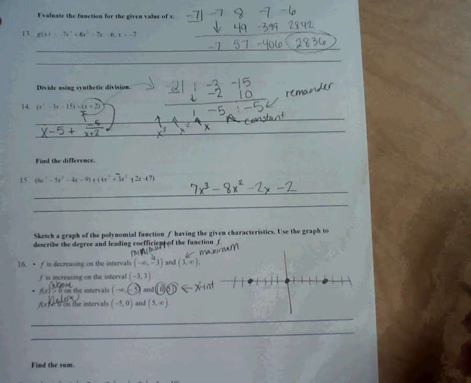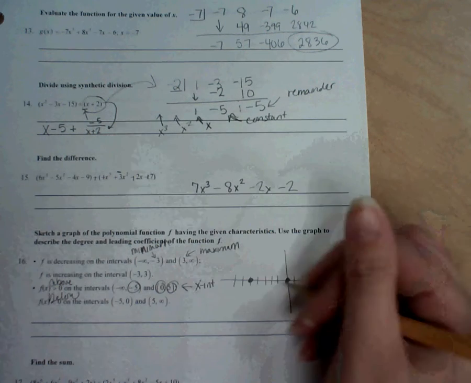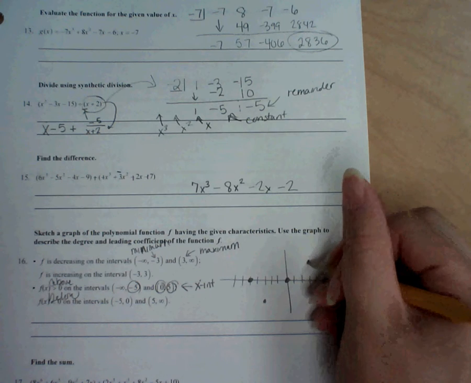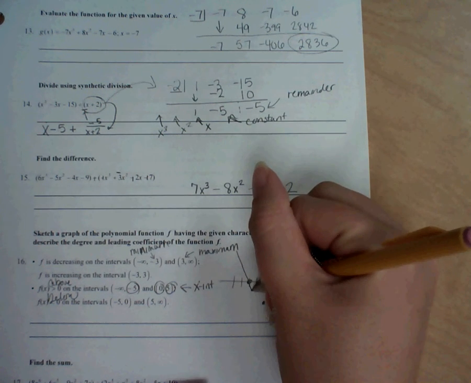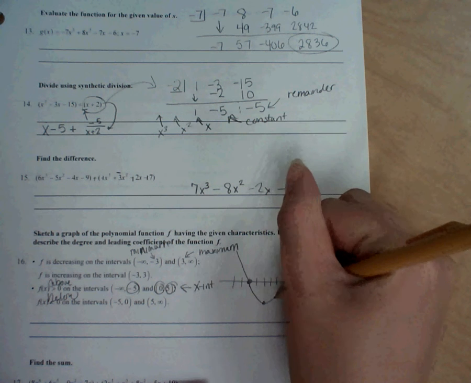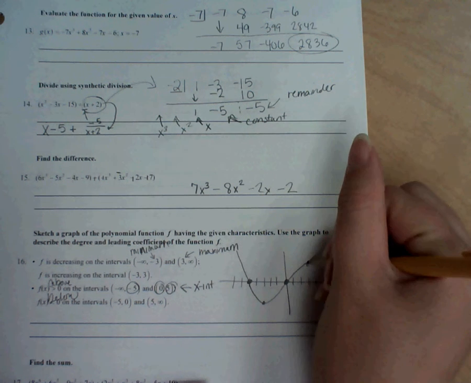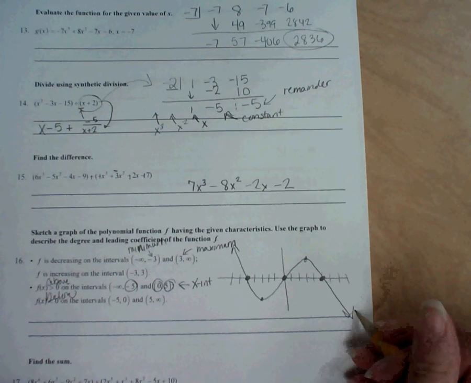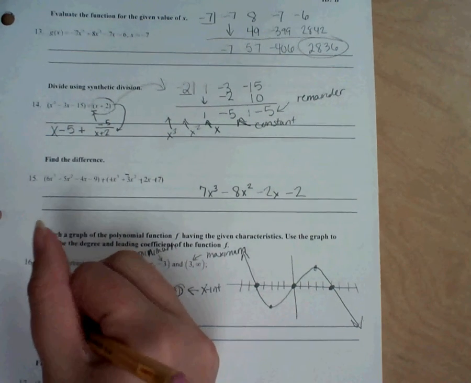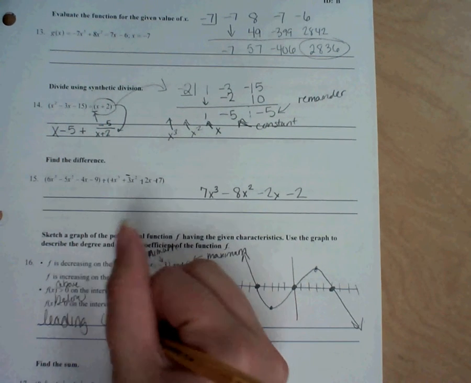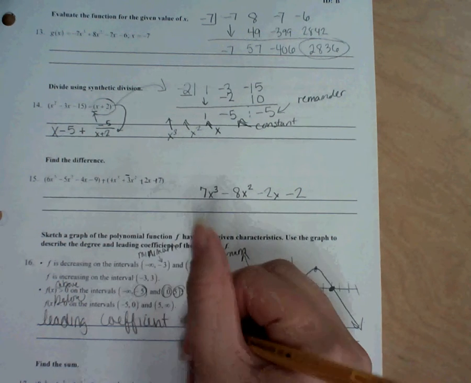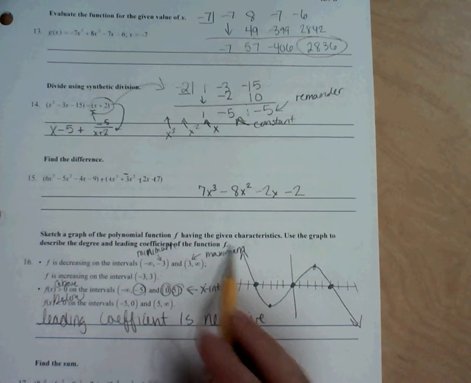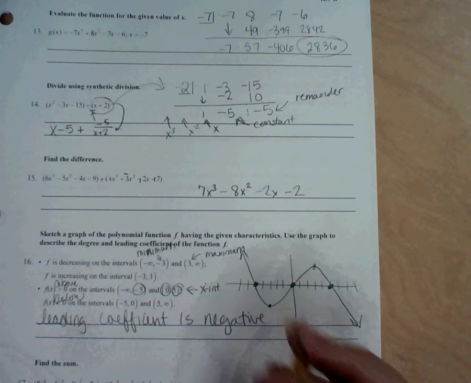Those are my x-intercepts. And I have a minimum at negative 3 and a maximum at positive 3. So I know that this is going down, down, down, crosses the x-axis, hits the minimum, comes back up, is above, hits my maximum, comes back down, and then goes down. Now this graph goes down on the right, and that lets me know that my leading coefficient is negative. And then I see that my ends go in two different directions. This one goes up and that one goes down. And that lets me know that my degree is odd.